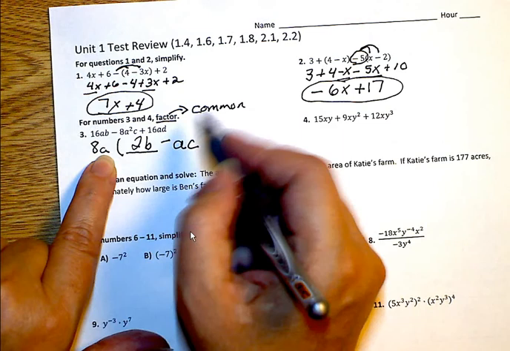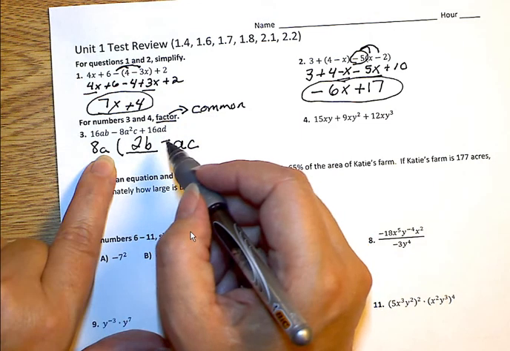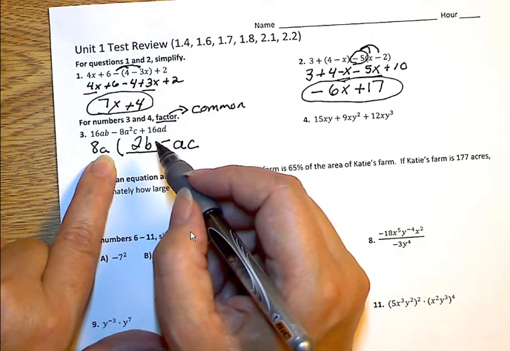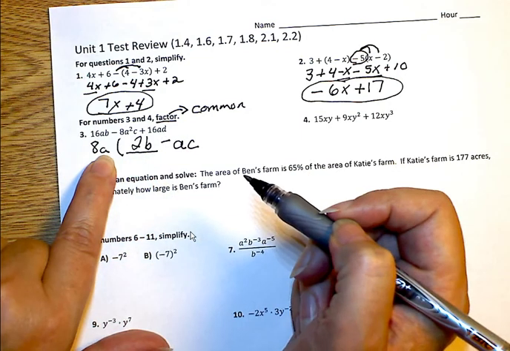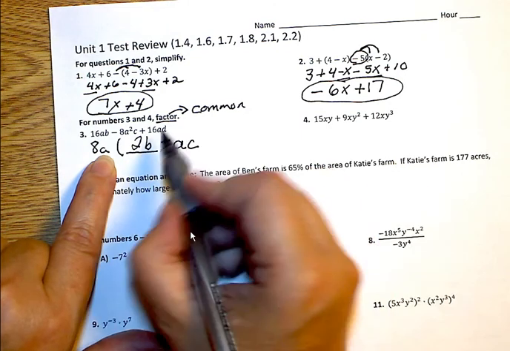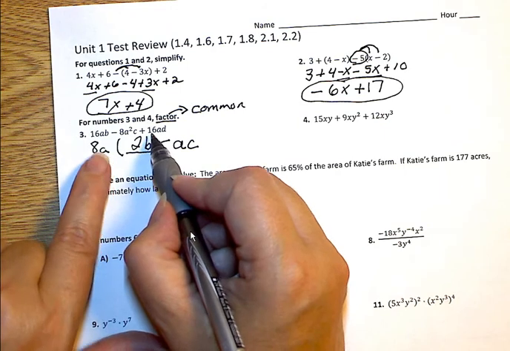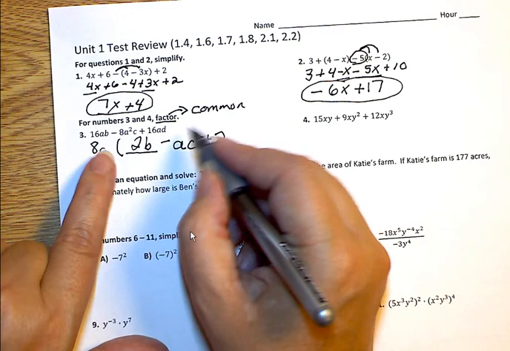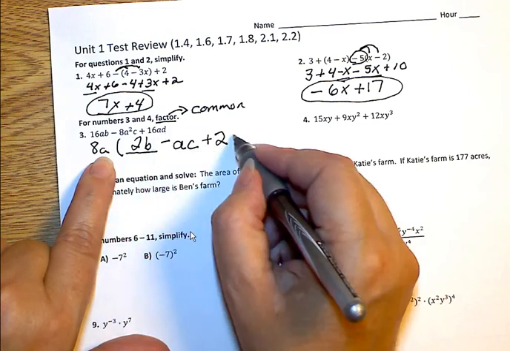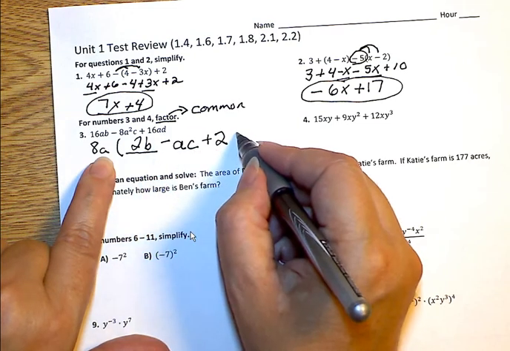You pulled out a 4? Yeah, you want to pull out the highest thing, because those numbers still can be divisible then by 4. So you want to pull out the highest number that all of them go into. And then the last one is our 16. So 8 times what gives me 16 is 2. A, D, so that means I need a D.